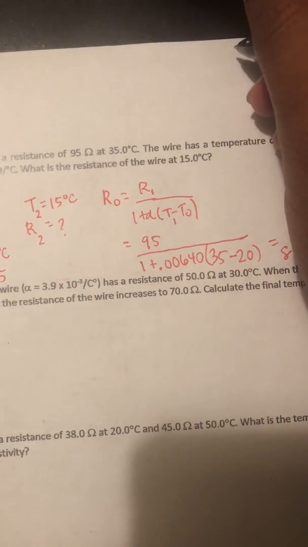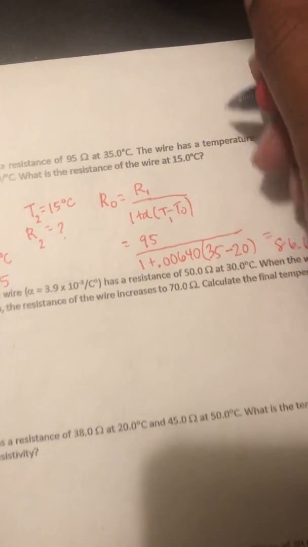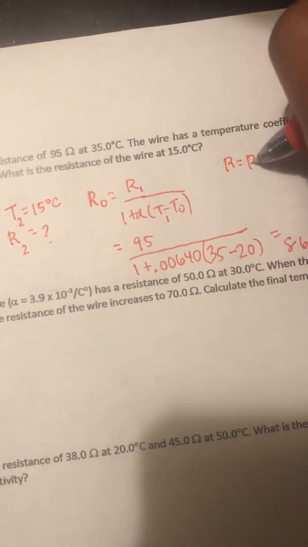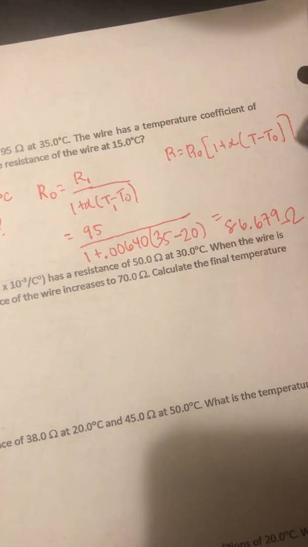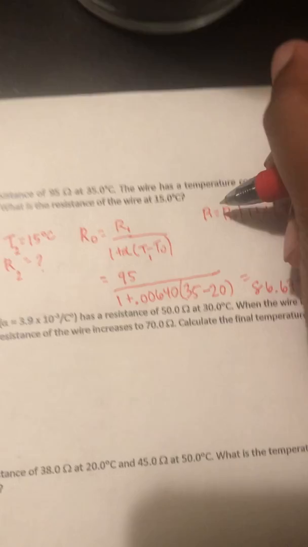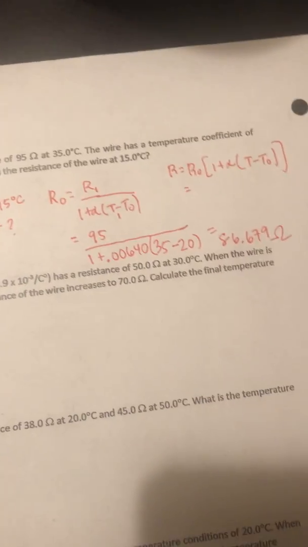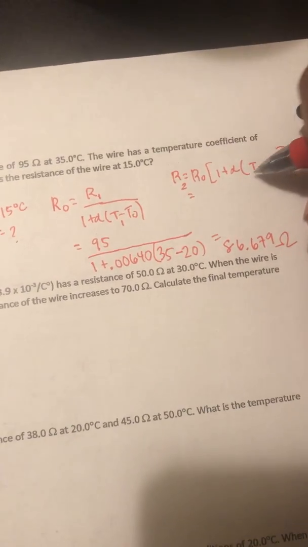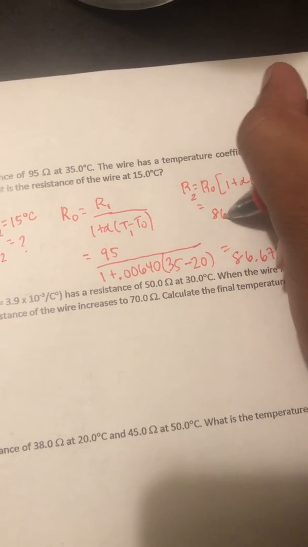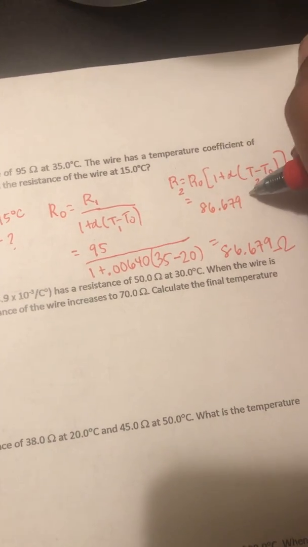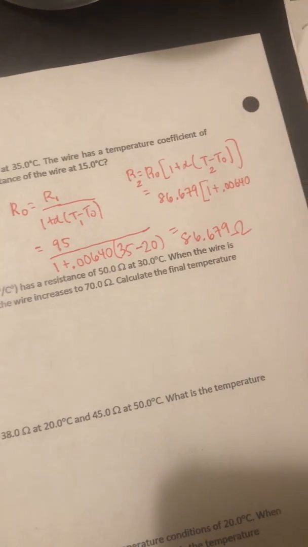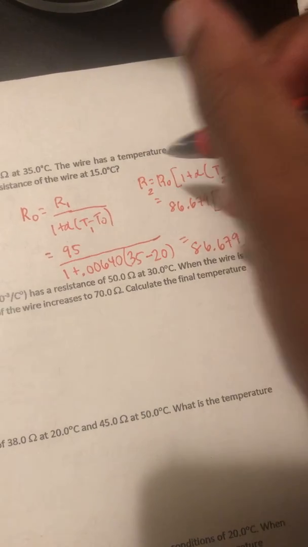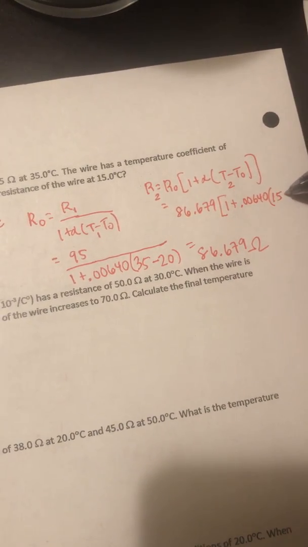So now I can use the equation R is equal to R naught times 1 plus alpha times T minus T naught. All right, and this is going to be R2 T2. So 86.679 times 1 plus 0.00640 times T2, which was 15 degrees, minus 20.